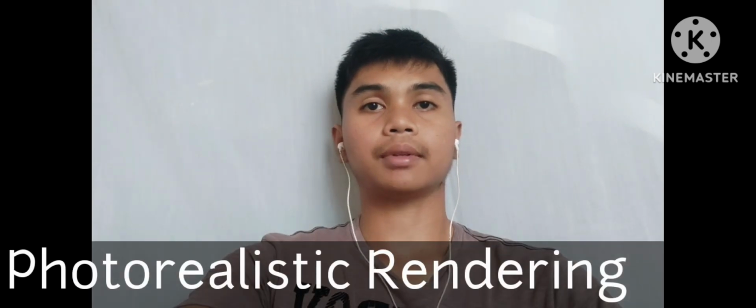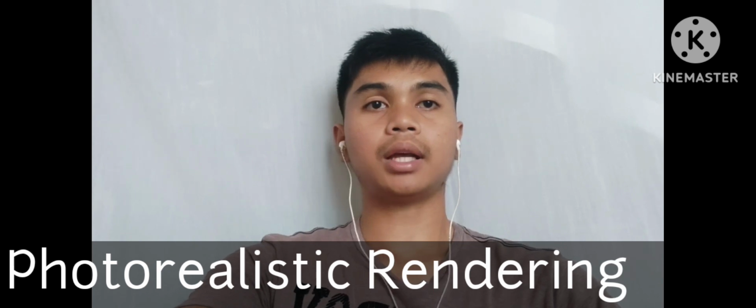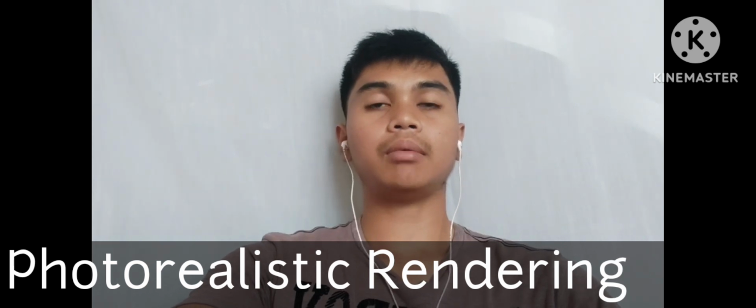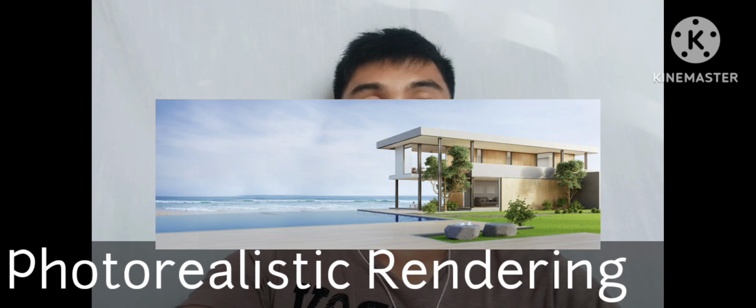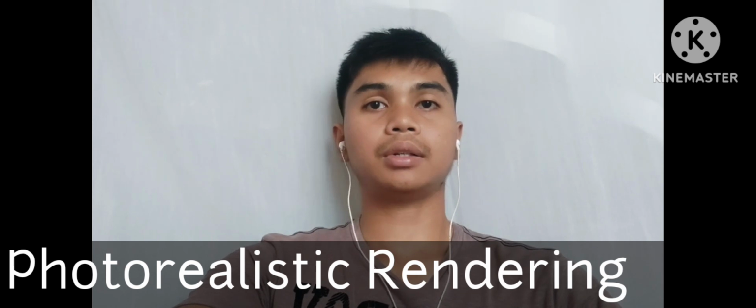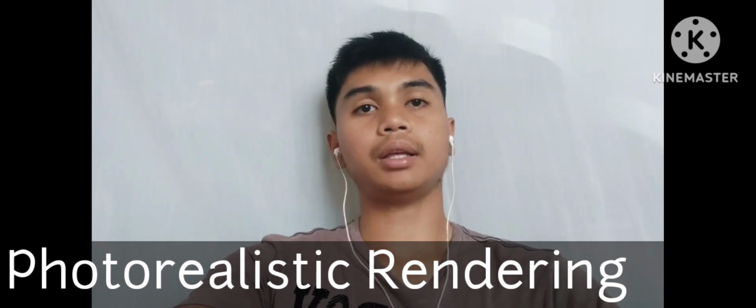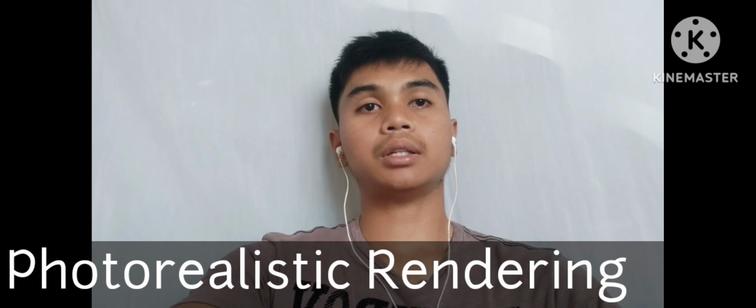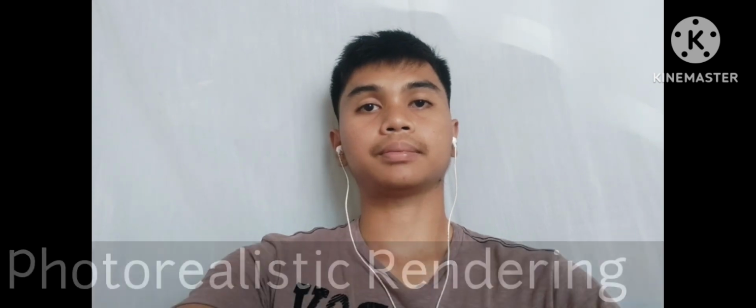And number 4. Photorealistic rendering. This technique aims to create images or 3D renderings that closely resemble real-life scenes or objects. It often involves high resolutions, textures, accurate lighting, and meticulous attention to detail.